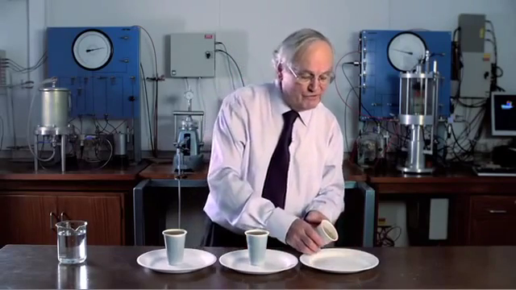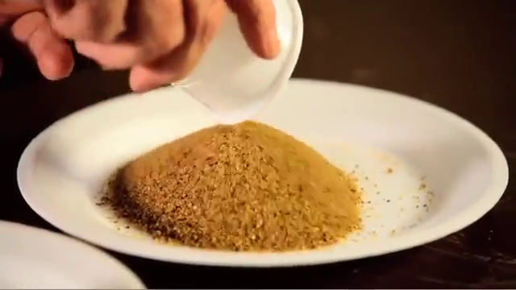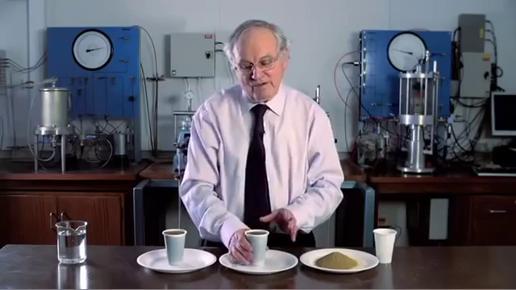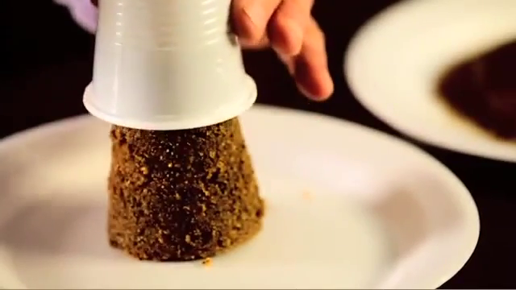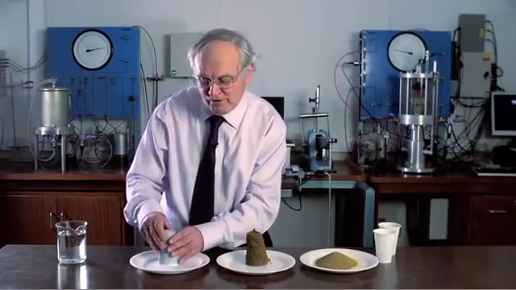Many of you will have carried out experiments building sandcastles on beaches, and you will understand some of the things that can happen to them under various conditions. We're going to build 3 sandcastles. The first one is using dry sand. And we see it forms a cone here. The next one is with damp sand. Now here's another one which is also from damp sand.